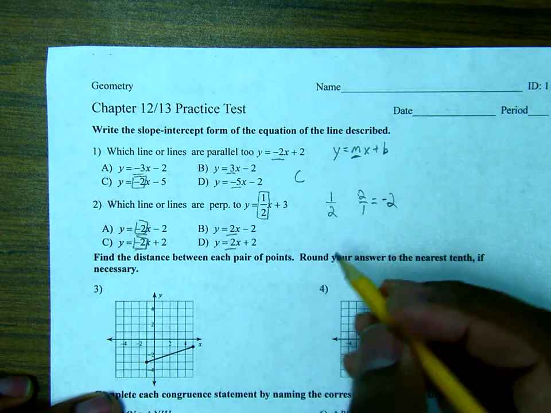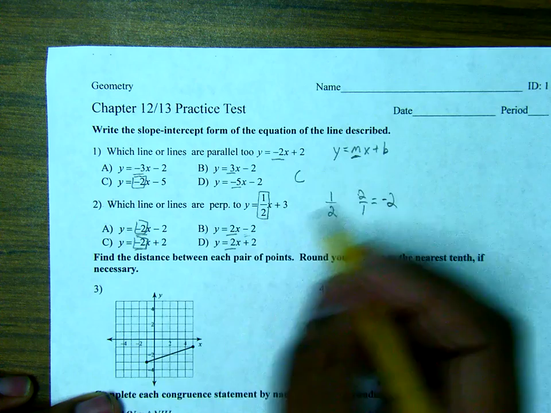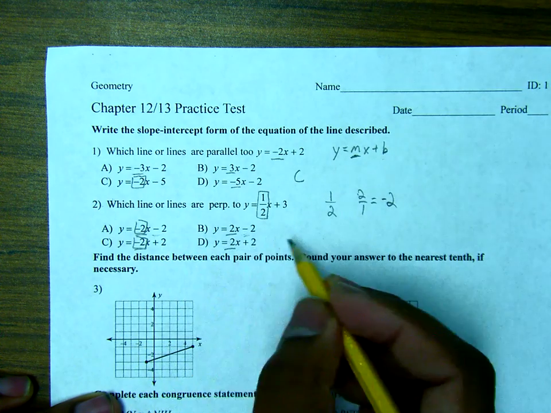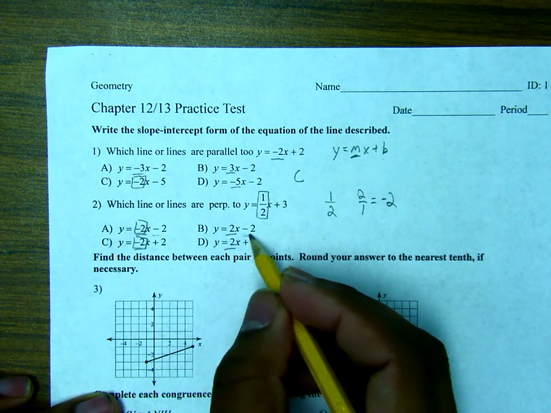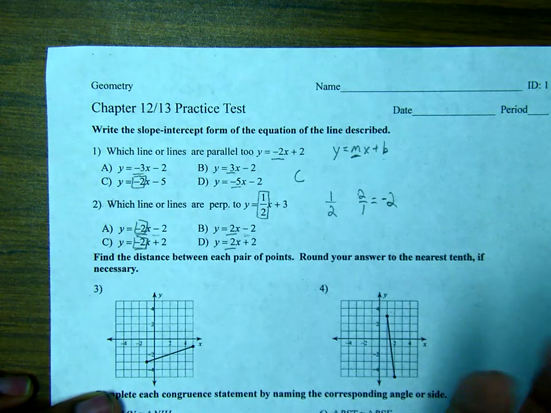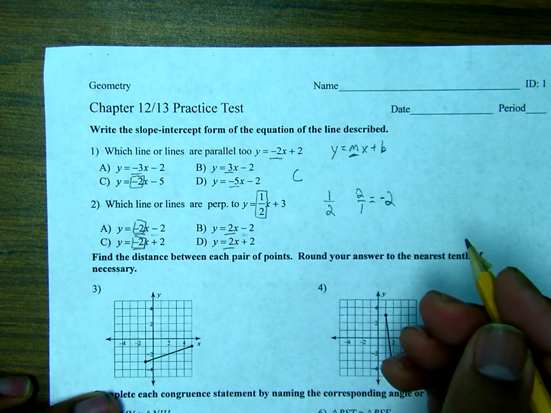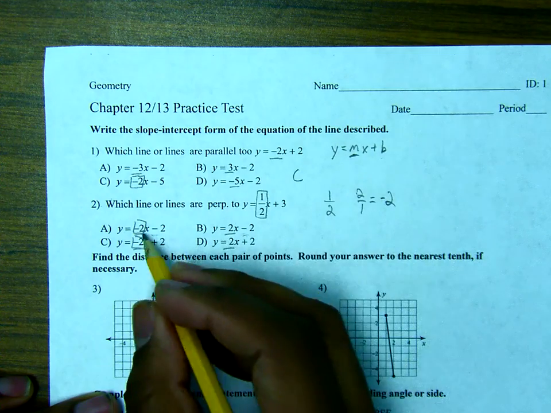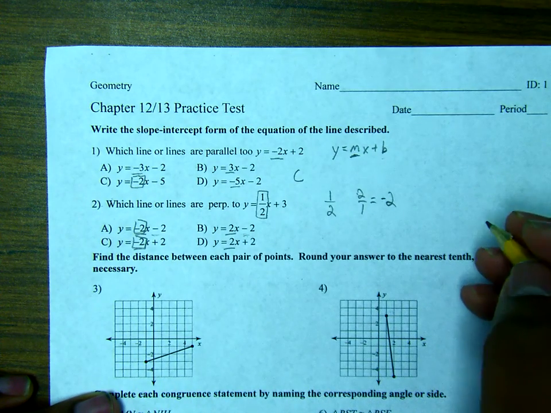All right, now you want to be careful. This is the y-intercept, this is the b. You never want to go with b when you're comparing slopes, because it's not the slope. That's one thing you want to keep in mind. The slope is always multiplied against x.